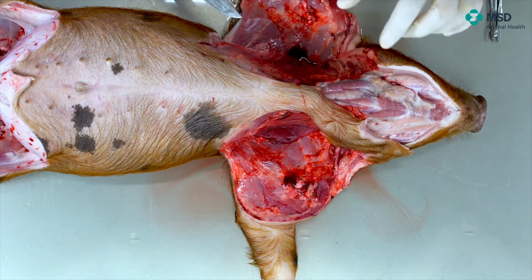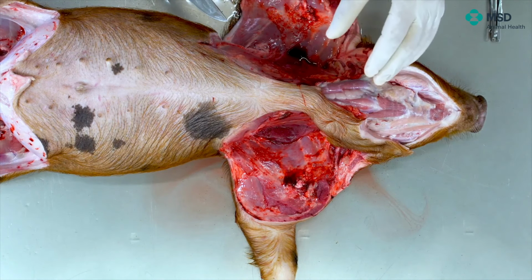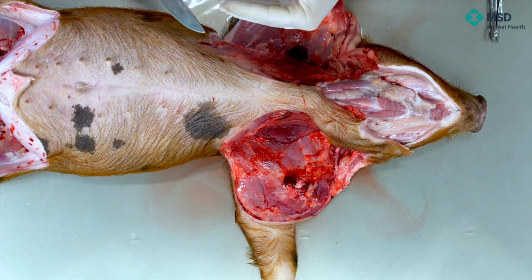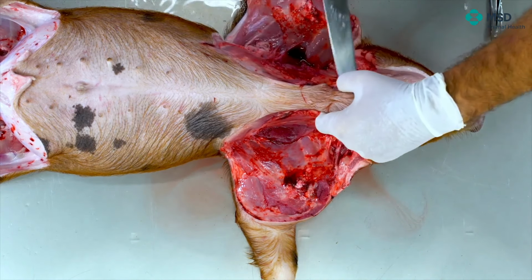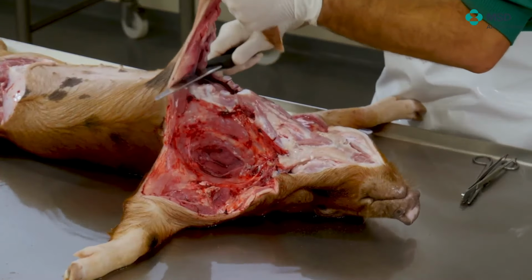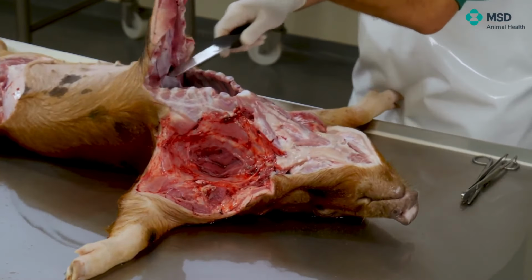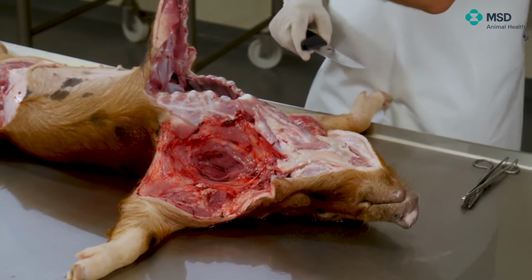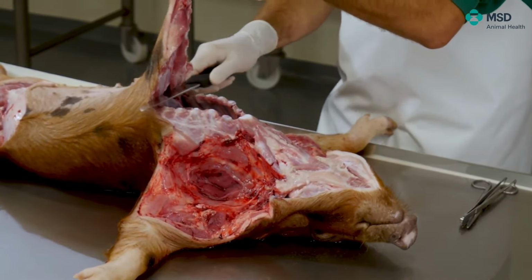And first of all, I have been opening just the thoracic cavity, but this is a procedure that can be performed very fast, and then open as well the abdominal cavity. At this stage, we have a vision already of the thoracic and abdominal cavity.